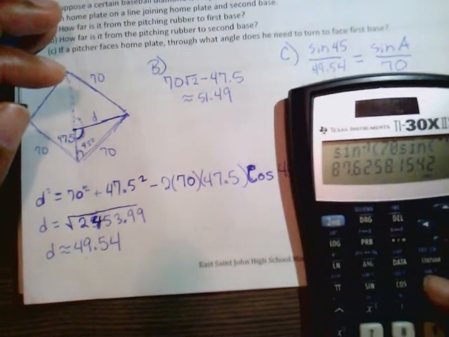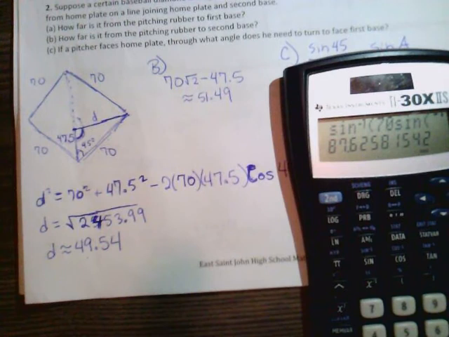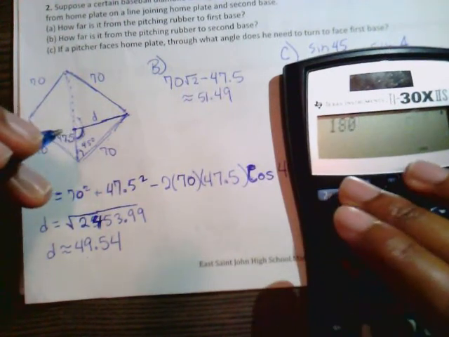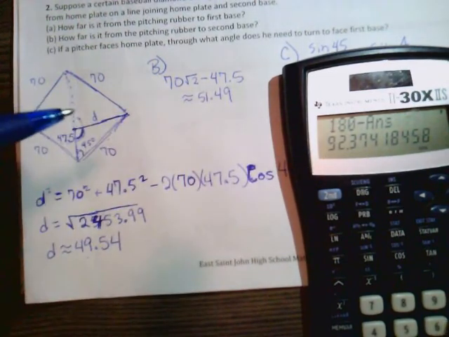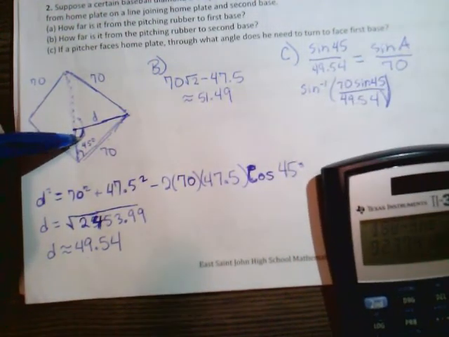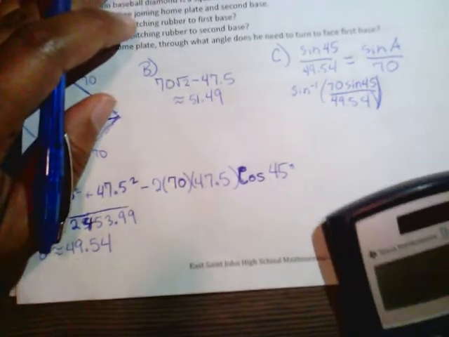So for the angle that we got, we just need to subtract it from 180. And we got 92.37, so that is our angle that we want to turn through. So that angle that we're looking for in part C, in this case, is 92.37.